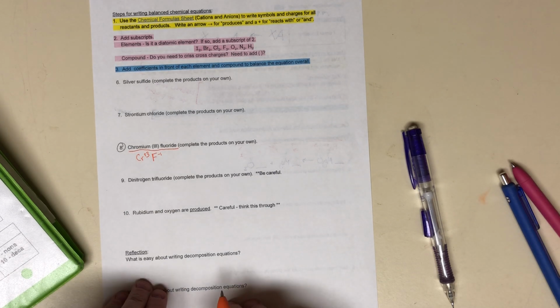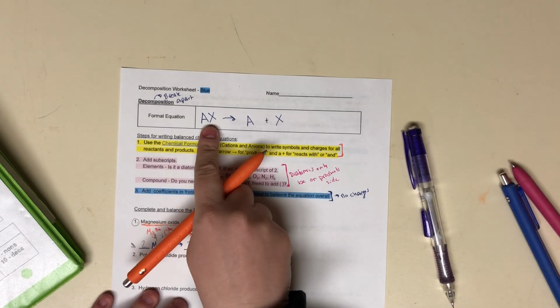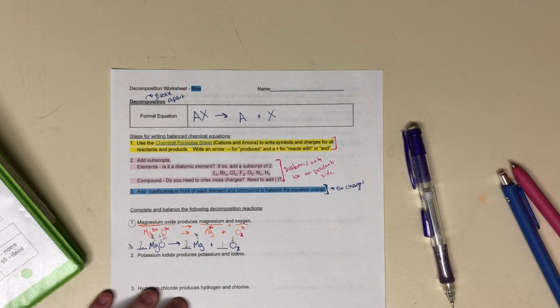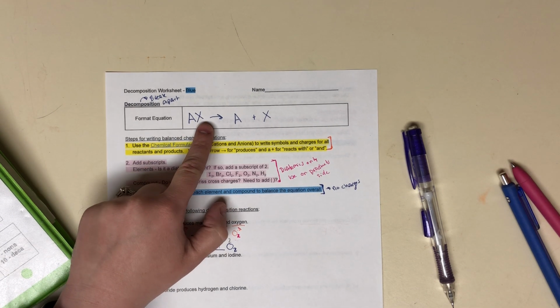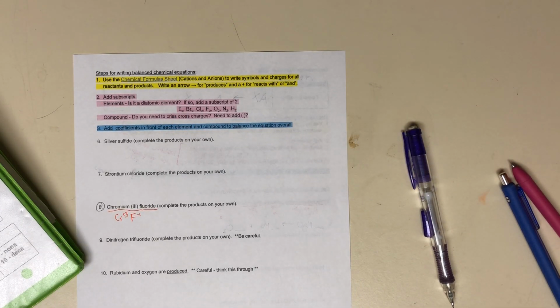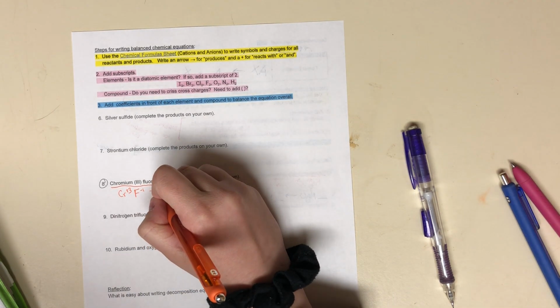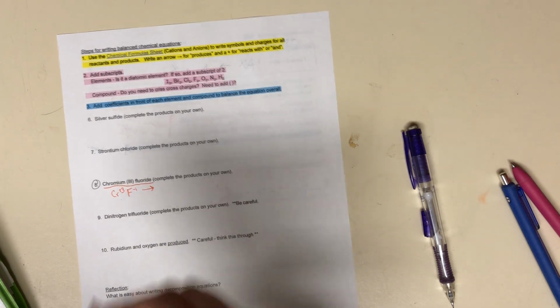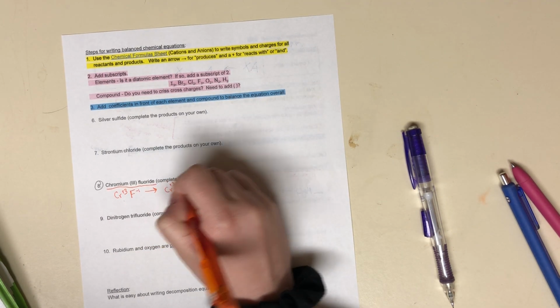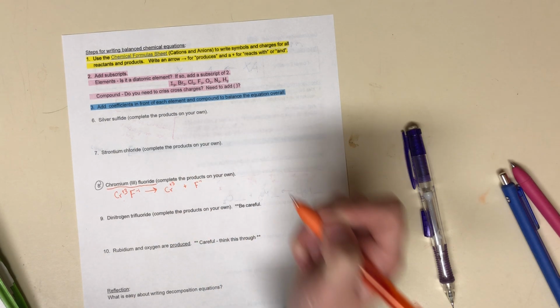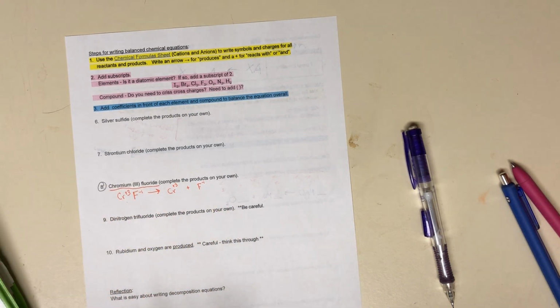Fluoride is F minus 1. And we know because of our format equation, we're going to have AX, that's our chromium 3 fluoride, is going to produce A plus X, okay? So we need to produce, meaning an arrow, chromium plus F minus 1, right? This is our A, this is our X. We're splitting this apart. It's a decomposition.